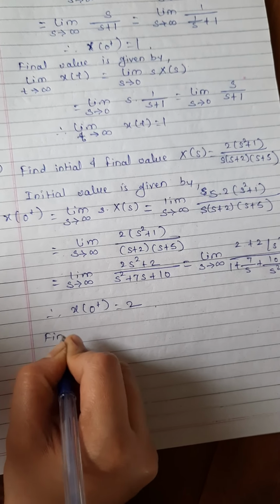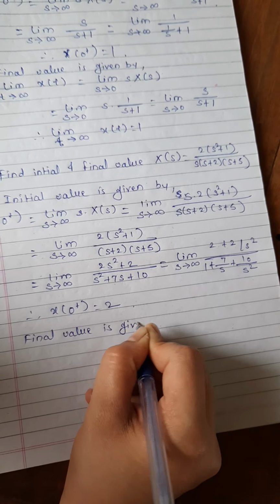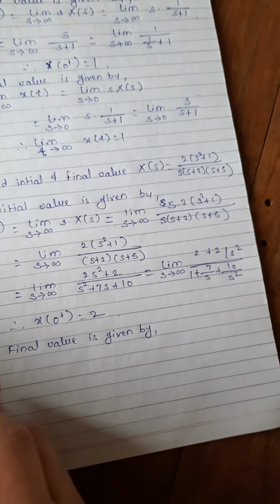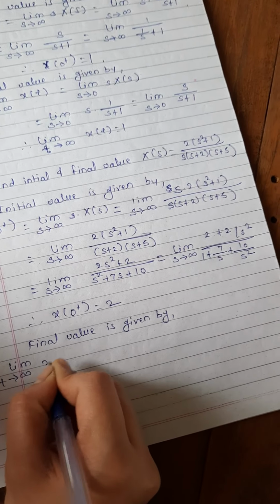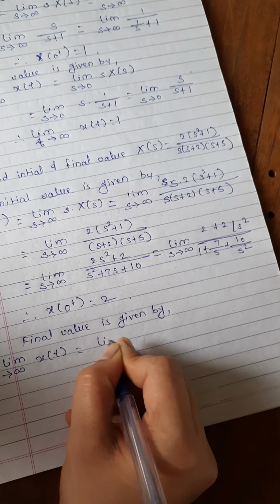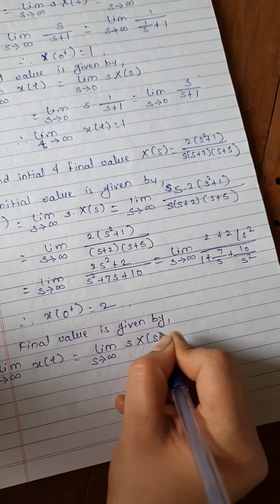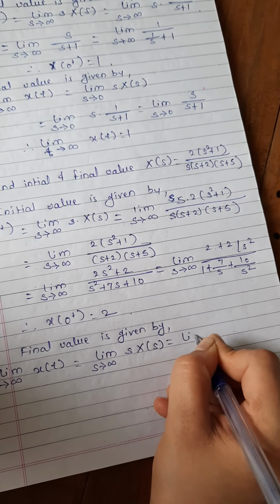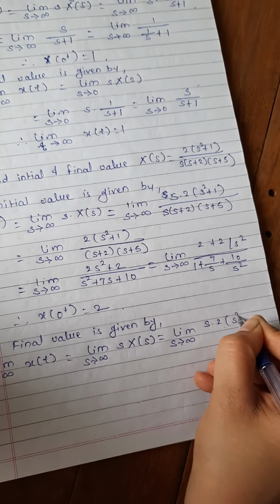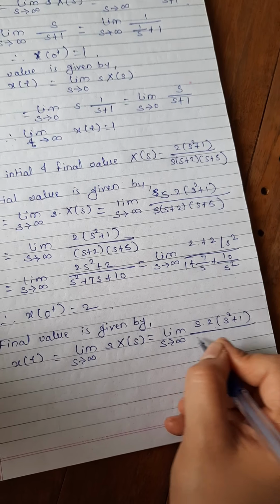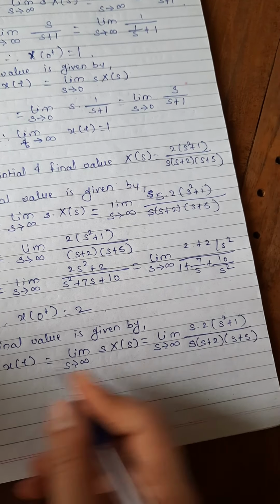Now we have to calculate the final value. Final value is given by limit t tends to infinity x(t) equal to limit s tends to 0 s times X(s), which is equal to limit s tends to 0 s times 2(s^2+1) divided by s(s^2+2s+5).